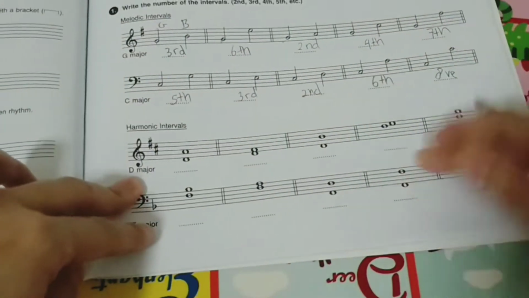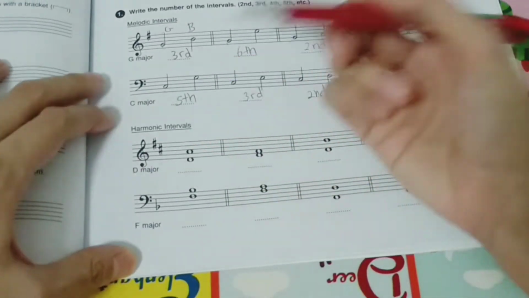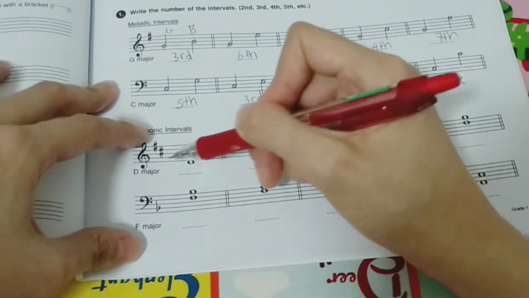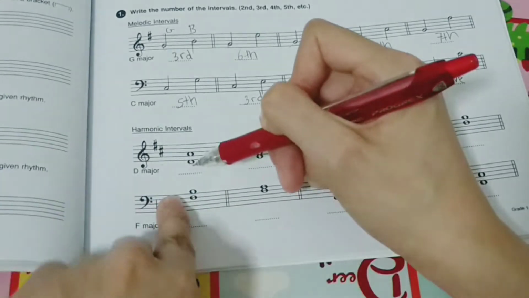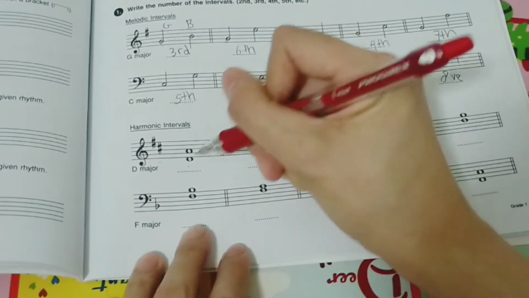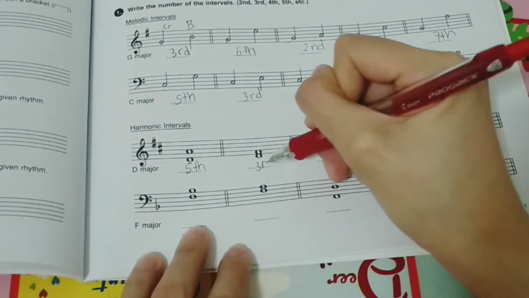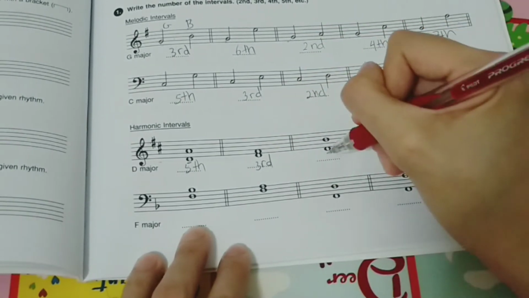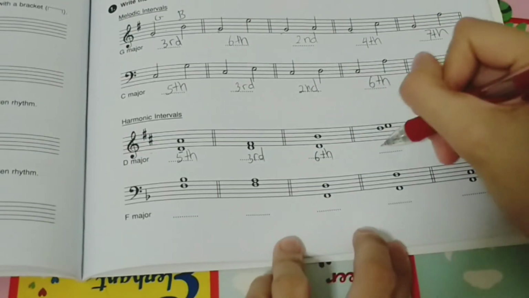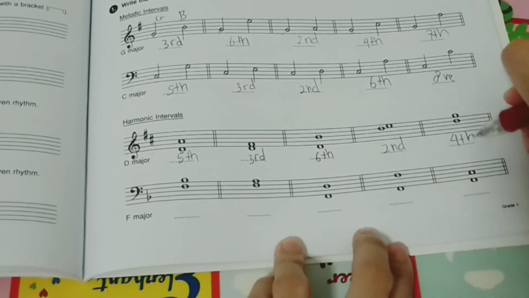Now, harmonic interval. So for now, grade 1, we don't need to bother about the sharp or flat yet because we only learn about the number. Next time, we will learn about the sharp and flat, and it will affect the number, like major, second, and so on. But that will not be in grade 1. So D to A, harmonic interval, this is 5th. D to F sharp, this is 3rd. D to B, this will be 6th. D to E, 2nd. D, E. D, E, F, G, fourth.